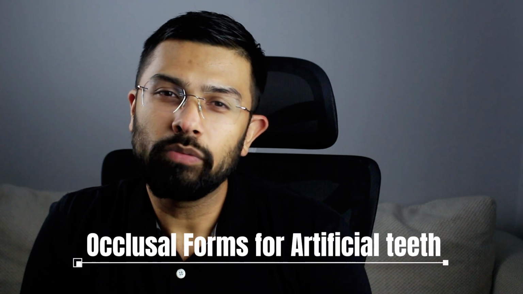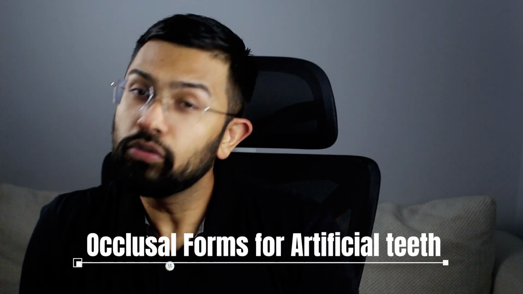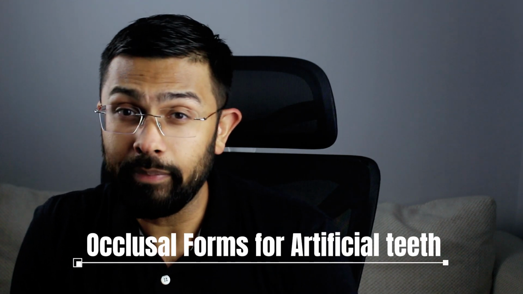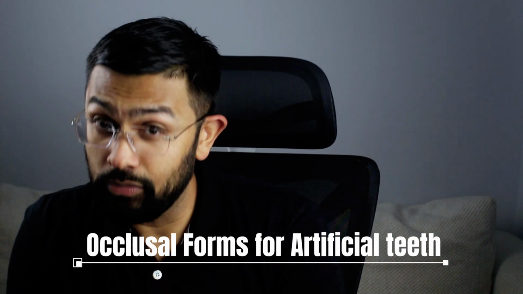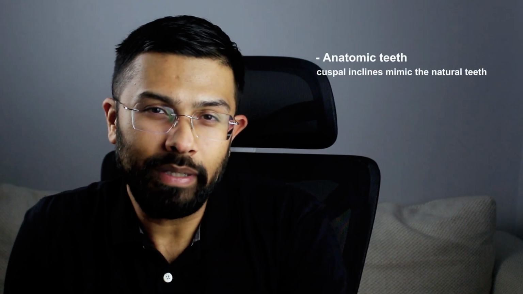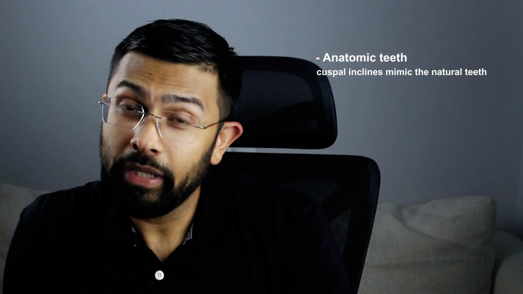Now let's talk about the occlusal forms now. So the posterior teeth has certain occlusal forms. The occlusal anatomy of artificial teeth basically plays a big role in function and patient comfort, as you might have guessed. The types of occlusal forms include anatomic teeth that have cuspal inclines that mimic the natural teeth, approximately 30 degrees. They're good for patients with good neuromuscular control.